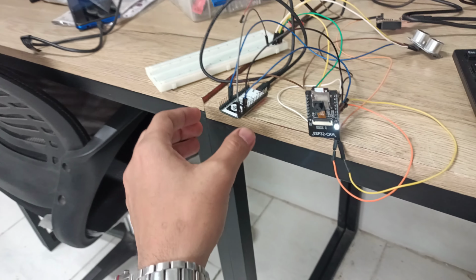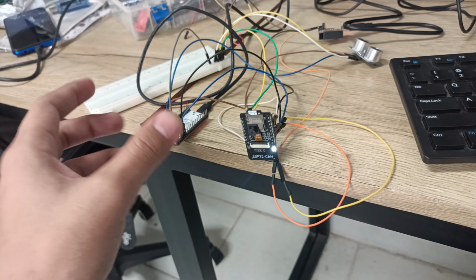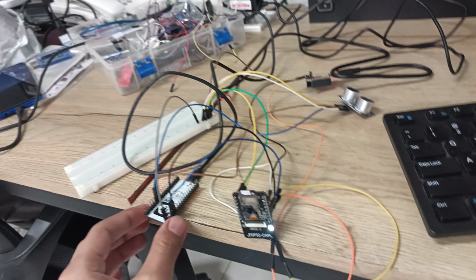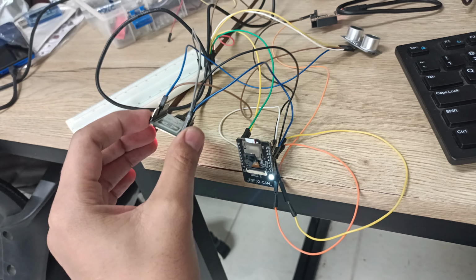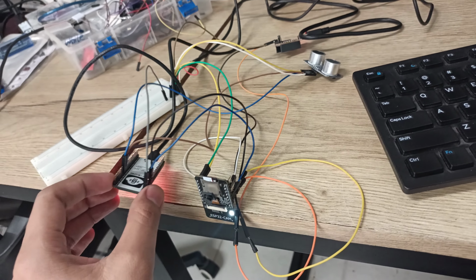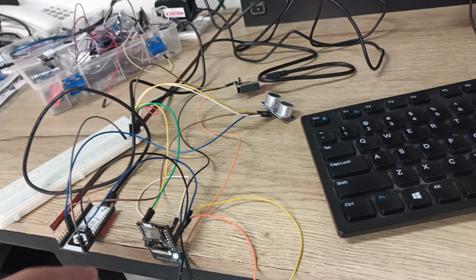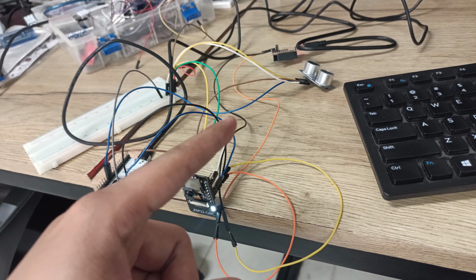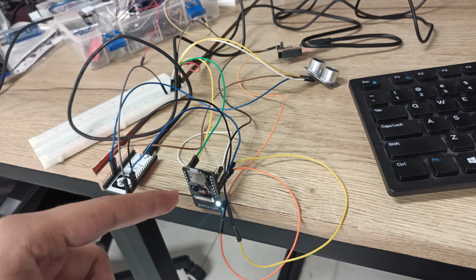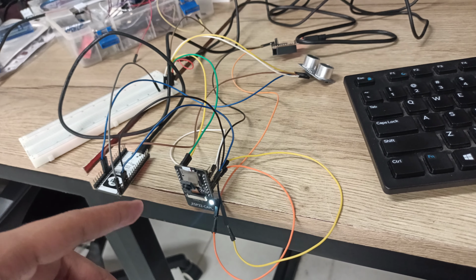Then this sensor will send data, and this ESP32 module will receive it. Now we will understand why we are not connecting this sensor directly with this ESP module. It is because when the sensor is directly connected with the ESP, it gives malfunctioning.